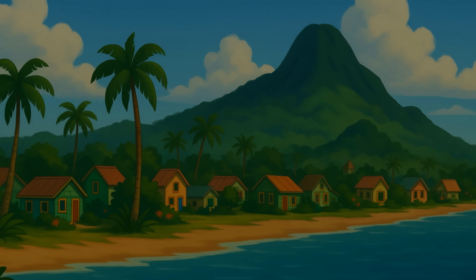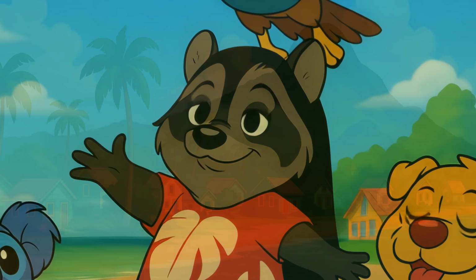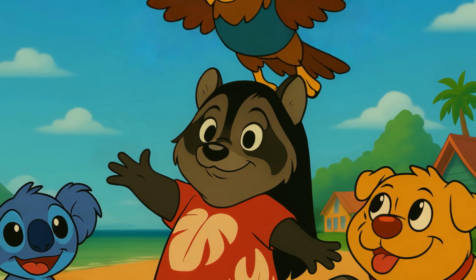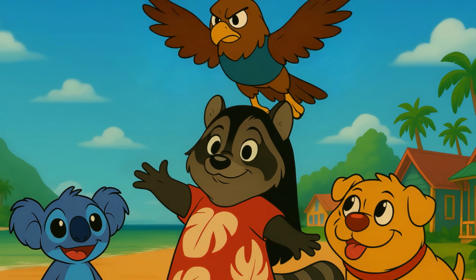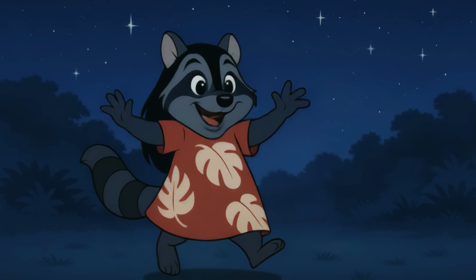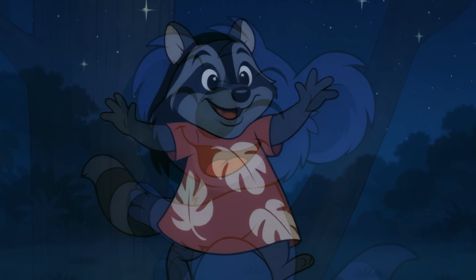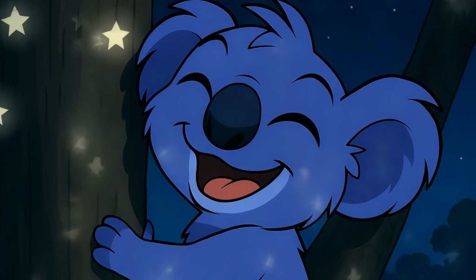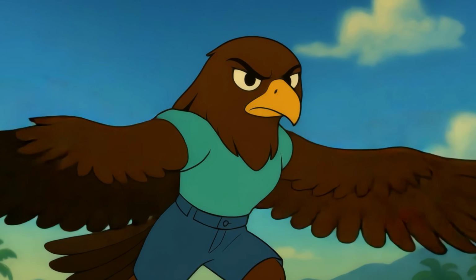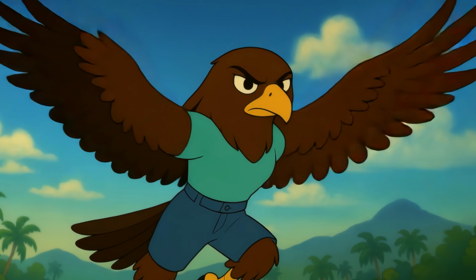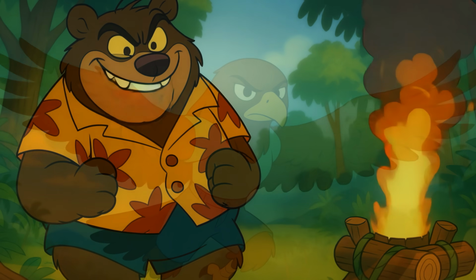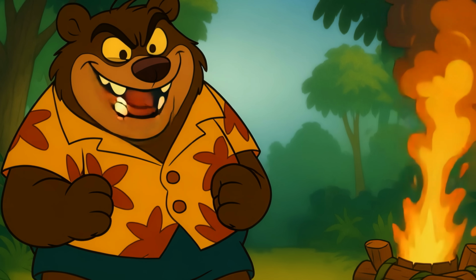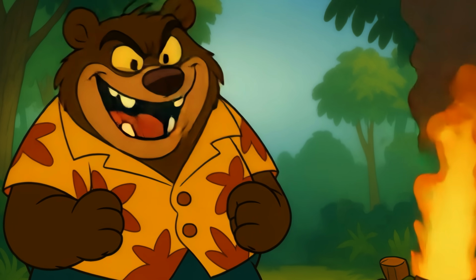Welcome to a wild new version of Paradise, where your favorite characters are a little furrier, a lot fluffier, and still full of chaos. Lilo is now a raccoon, dancing under the stars. Stitch, a blue-purple koala, clinging to trees and dropping in from above. Nani soars as a golden eagle, watching over her family from the skies. Jumba, now a grizzly bear, builds explosive inventions out of logs and vines.